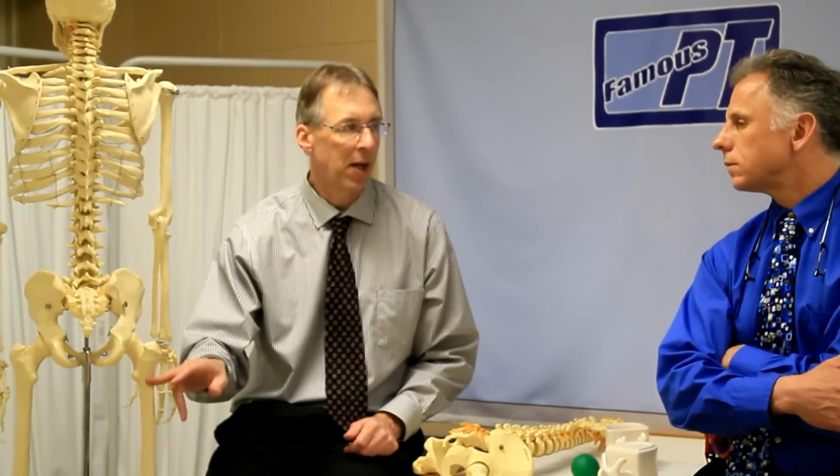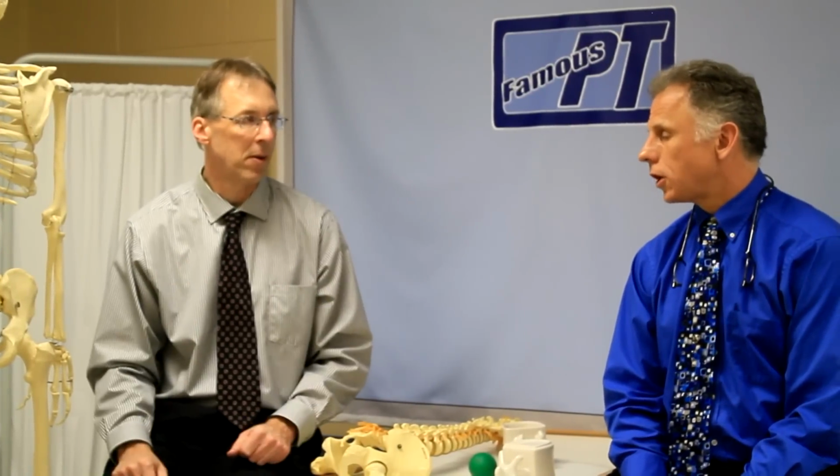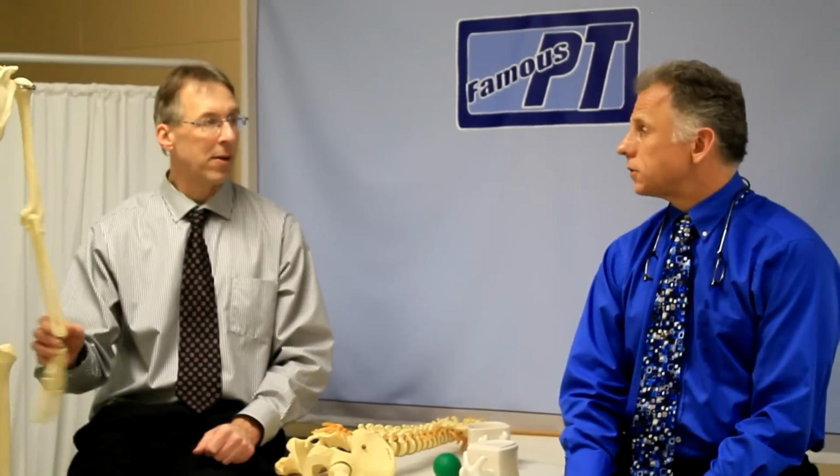So those are the three ways you might pinch a nerve in your back, or pinch your sciatic nerve and send pain down your leg. Right. So keep that in mind when you're trying to figure out how to treat this, because each one involves a different treatment.